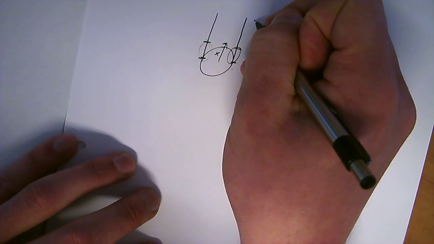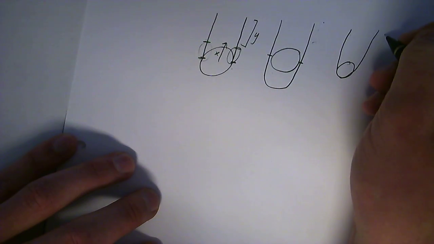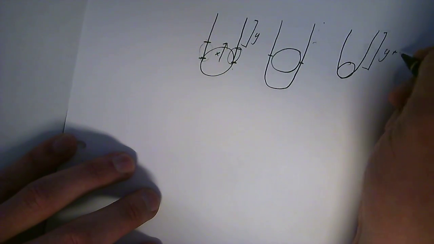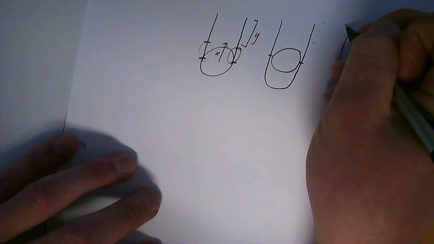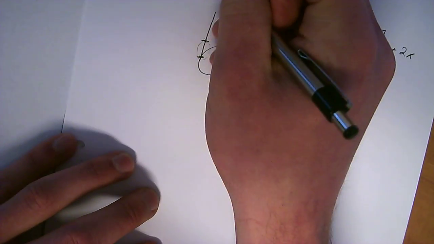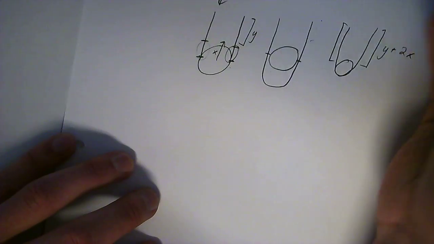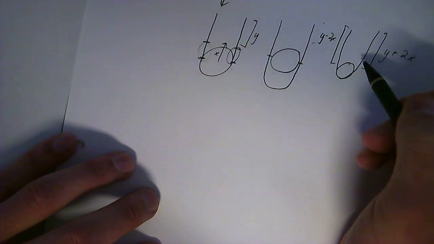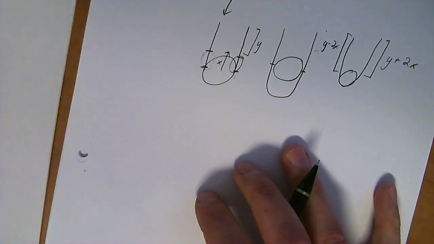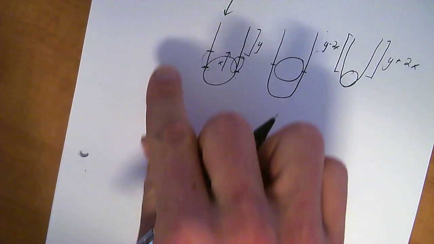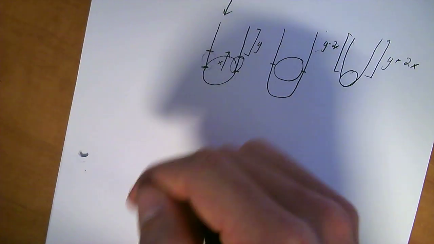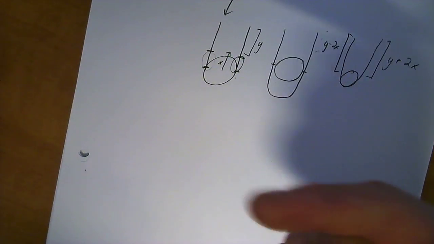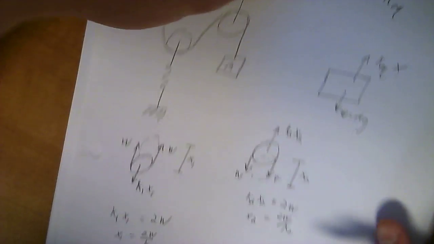This is going to be y, this is now going to become y plus 2x, and over on this side, if the rope is traveling this direction, this is going to be y minus 2x. That's how you figure out how much rope is given off by a pulley. A pulley that moves some distance gives out twice as much rope as the distance that it moves.